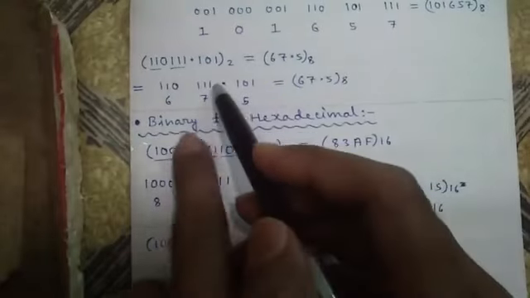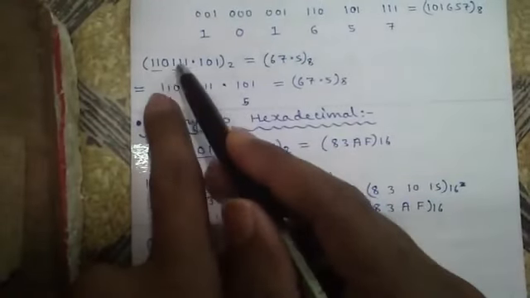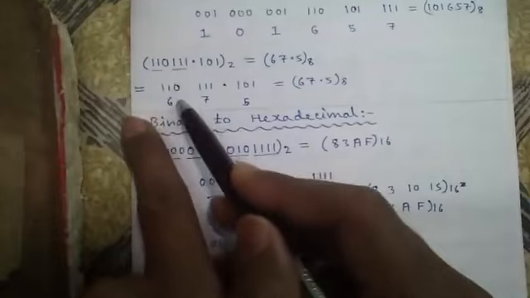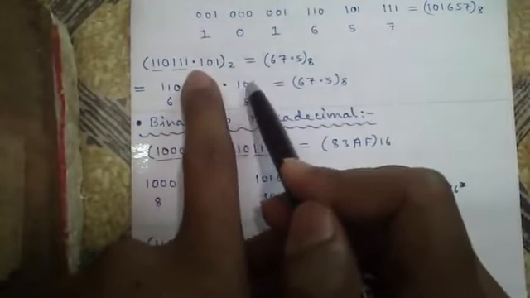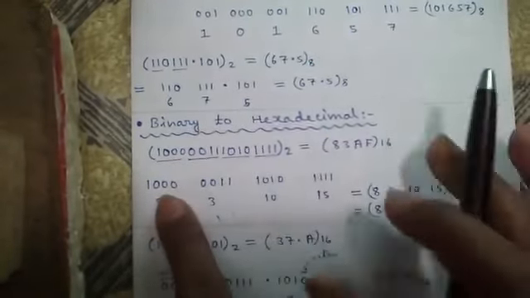For the integer, scan from right to left and group in 3. And for the fraction, write the number as it is. So it becomes 67.5 in octal.